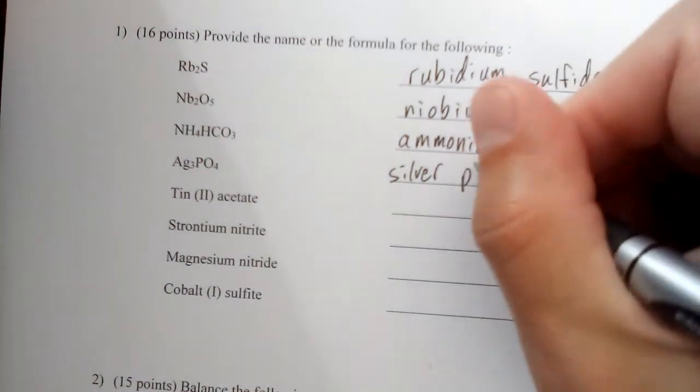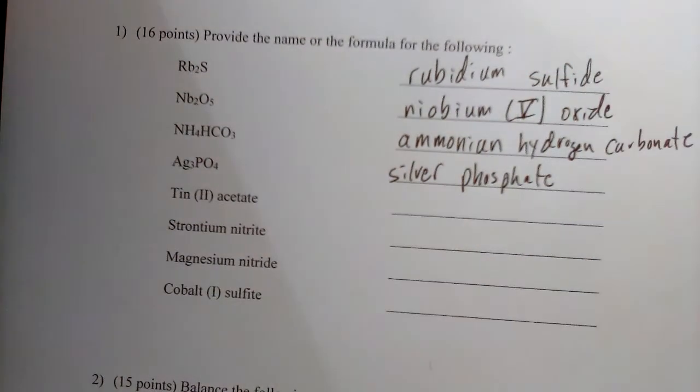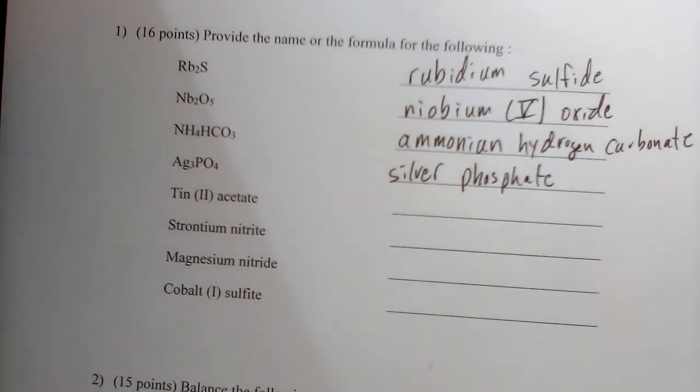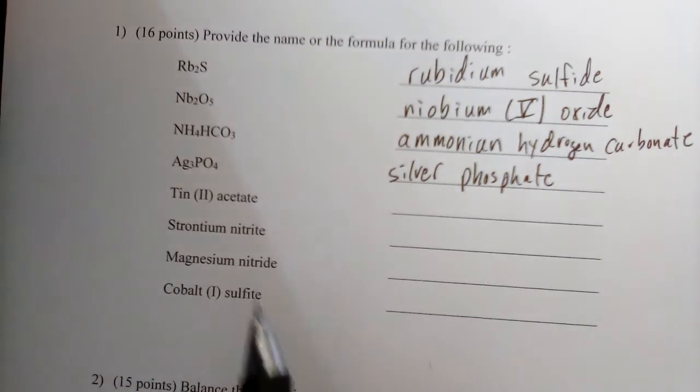Would just be silver phosphate. Right now, I think we don't really want to go down the road of having to memorize every charge that's possible for every particular atom. If you want to call this silver 1, I'm okay with that. You should get to a point where you stop using the 1. When chemists talk to other chemists, everybody understands that that's silver 1 by just saying silver phosphate. But silver 1 would be acceptable on the exam.